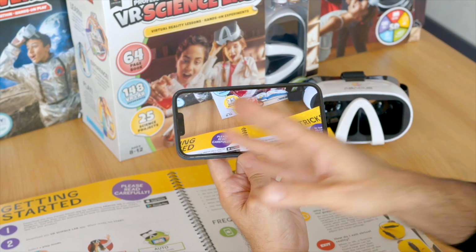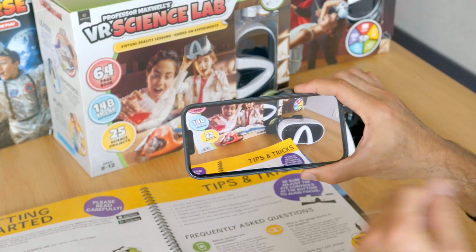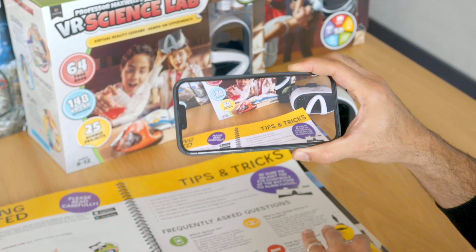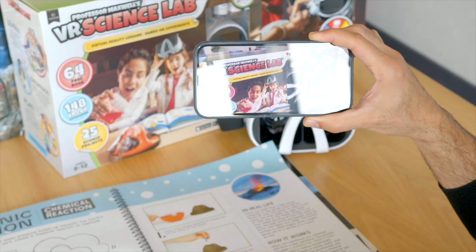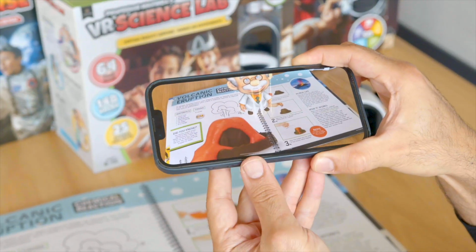Now, as you can see, I've made a choice, and whether you choose handheld, goggle mode, or auto, it's going to launch your camera. Now, a lot of people think that they're waiting for the camera to do something, but what it's waiting for is for you to choose which project or experiment in the book you want to activate. So, all you have to do is turn to any of the activities in the book.